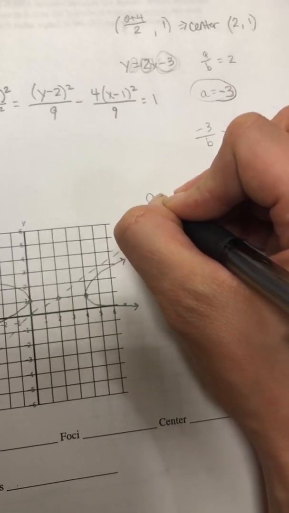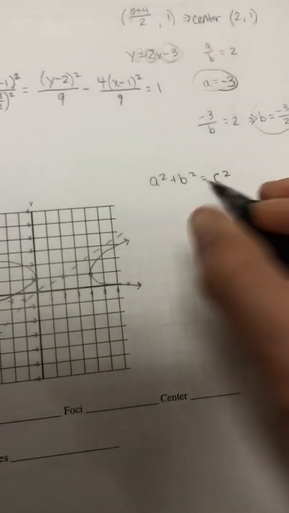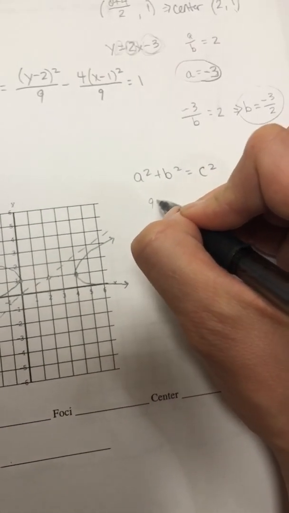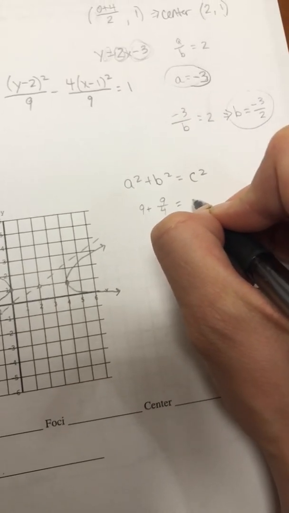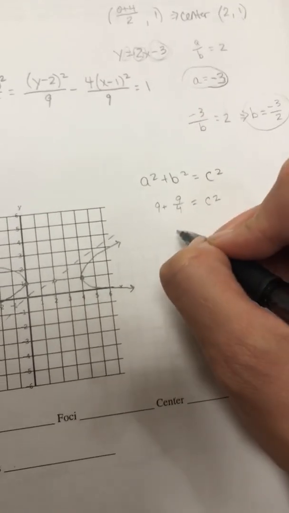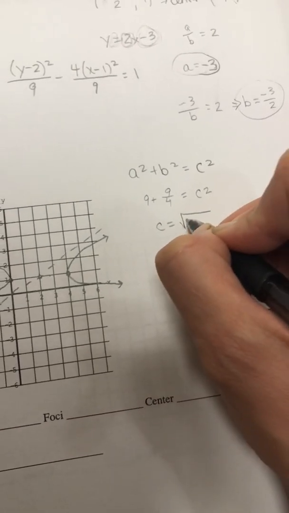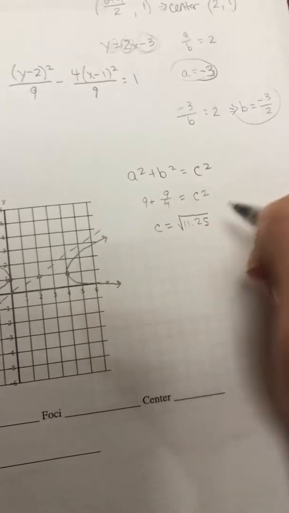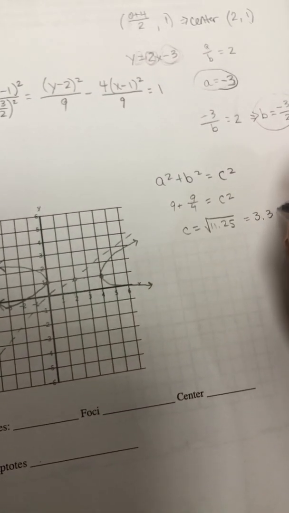And we're going to get a squared plus b squared equals c squared. 9 plus 9/4 equals c squared. So c equals the square root of 11.25. If you plug that in your calculator, it is 3.35.